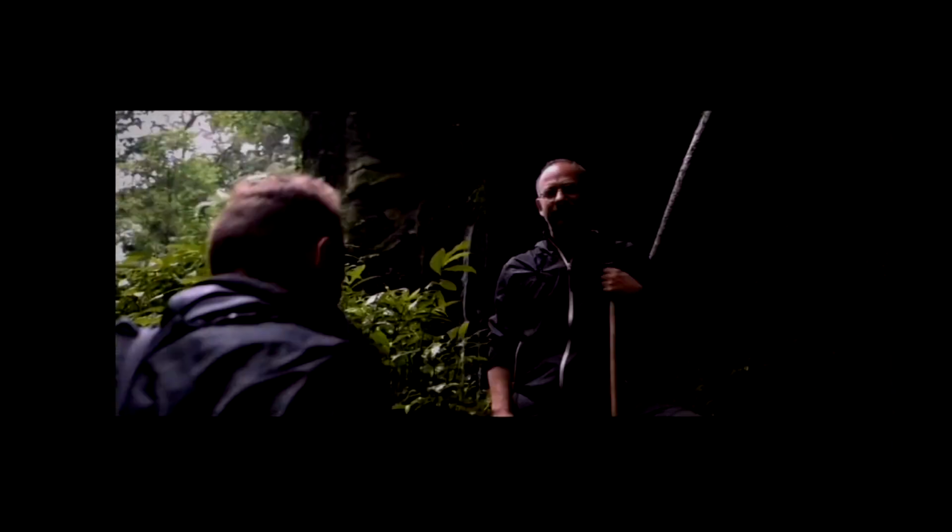In this beautiful forest. But it's also the beginning of a fantastic new scientific adventure.